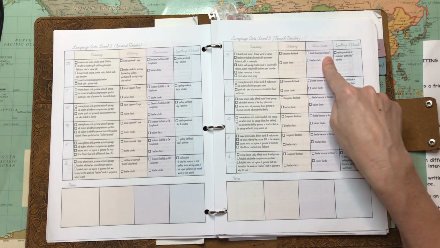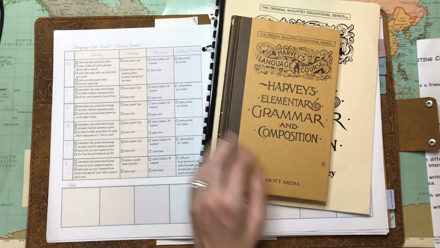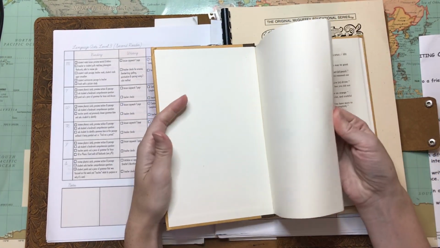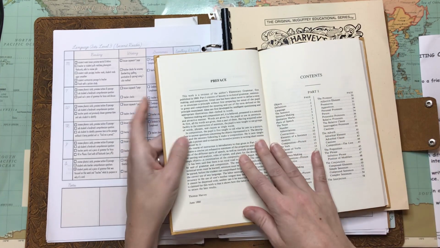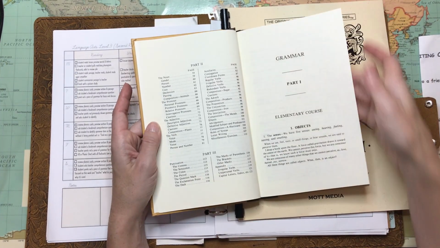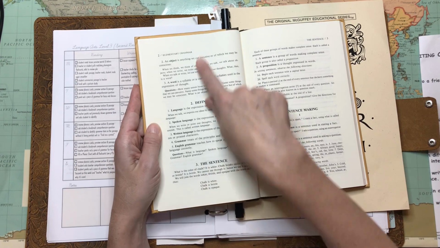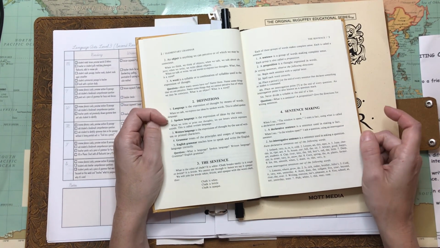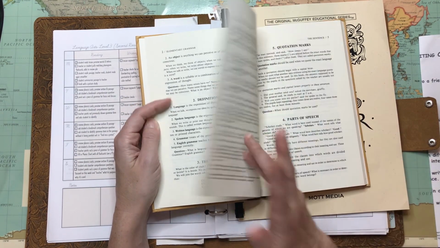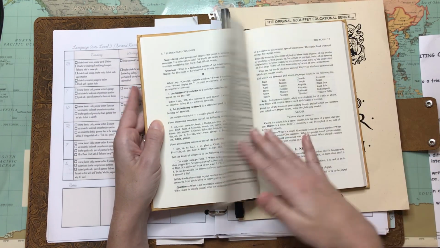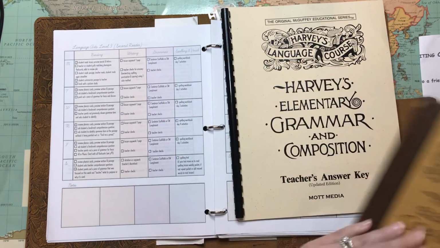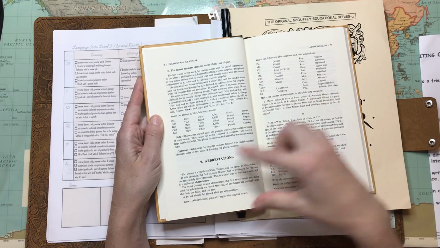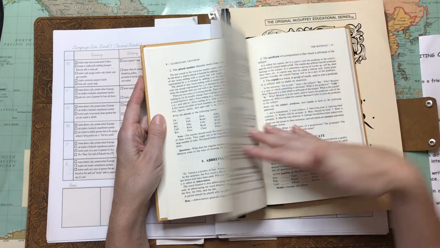And the other thing, Harvey's Elementary Grammar and Composition. And this is the key. I like that it has a key, so I don't have to try to figure it out. And this is just something you can have them do. Have them get a notebook and just do a lesson, just one section. I would have them write it in their notebook and read it with you, and this could be done pretty independently. And then when they're done, just have them hand it in to you so that you can correct it. I like that they're pretty short, just little bite sizes.